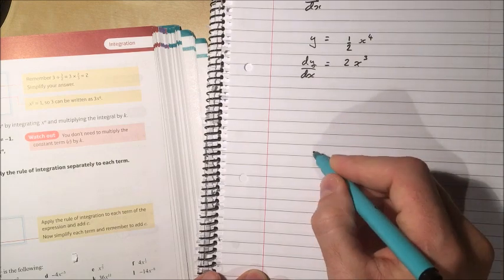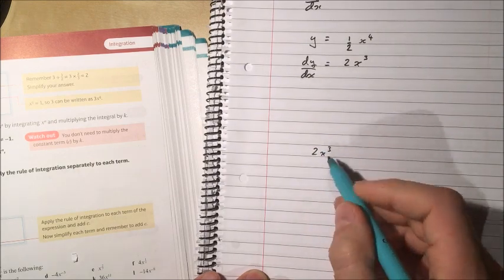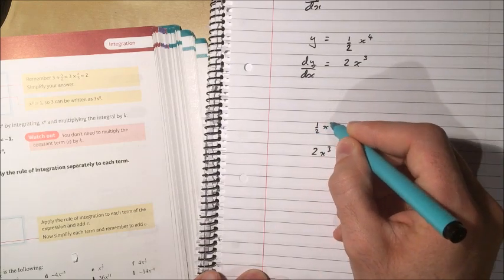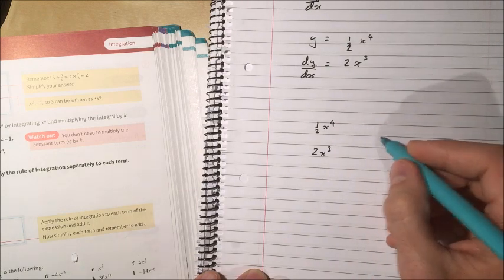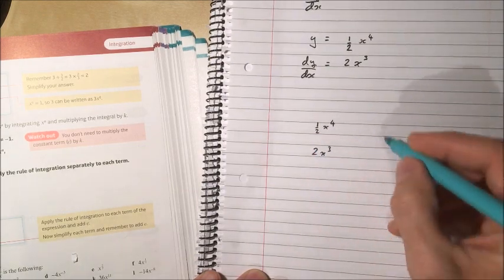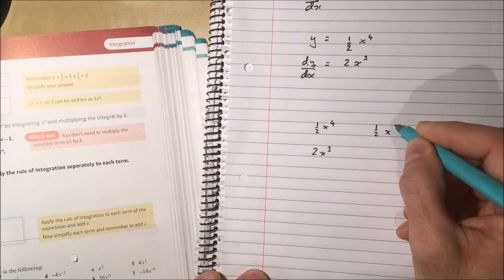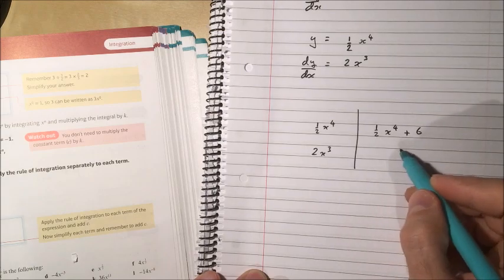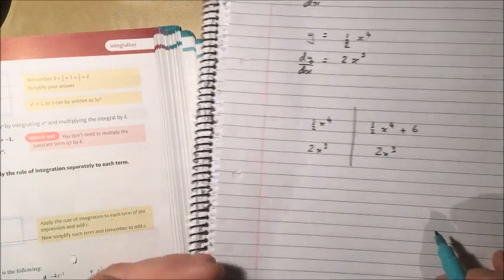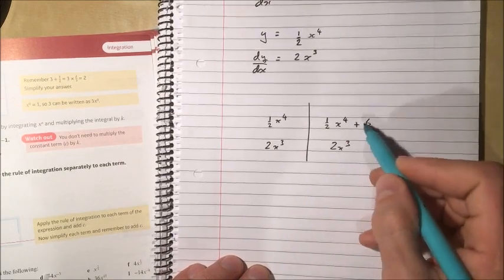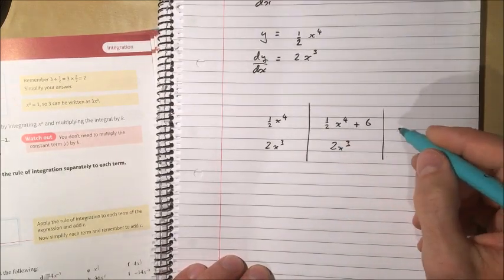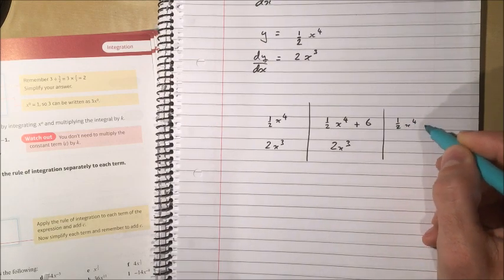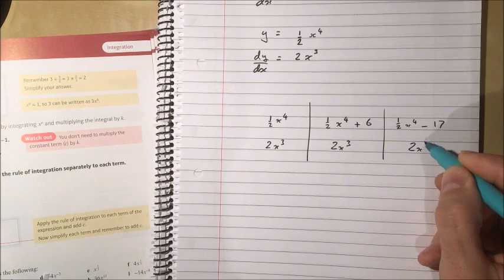Let's take this example, 2x cubed. We say, well, if that was the gradient function, then the function must have been a half x to the power of 4. Except, if you differentiate a half x to the power of 4, you get 2x cubed. But if I differentiate a half x to the power of 4 plus 6, I also get 2x cubed, because half x to the power of 4 differentiates to 2x cubed, and the 6 vanishes. If you differentiate a constant, you get 0. If I differentiate a half x to the power of 4 minus 17, I also get 2x cubed.